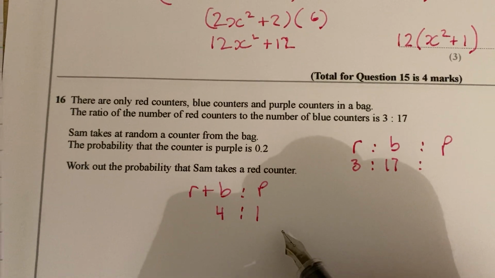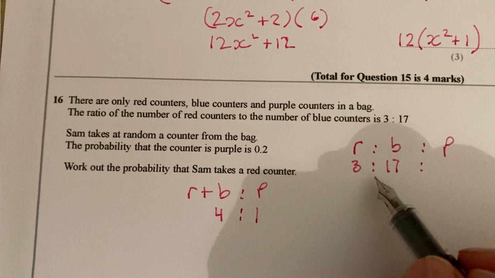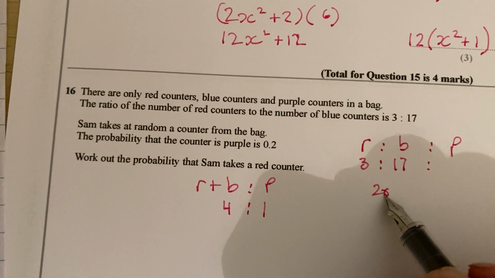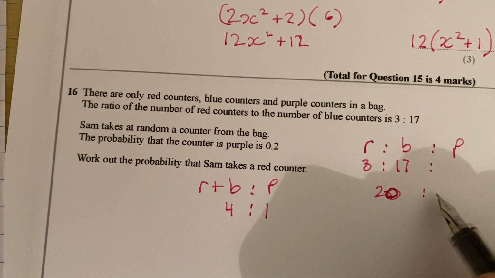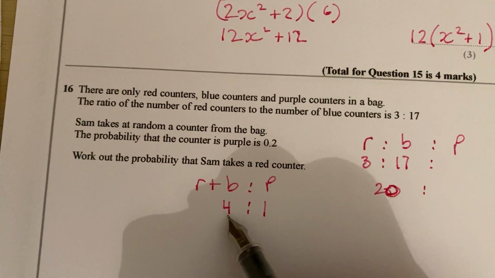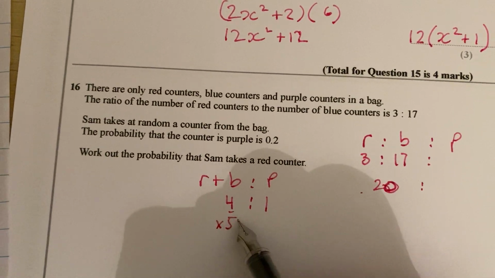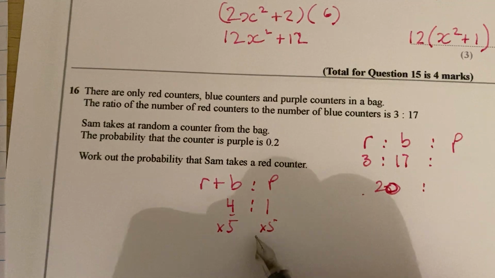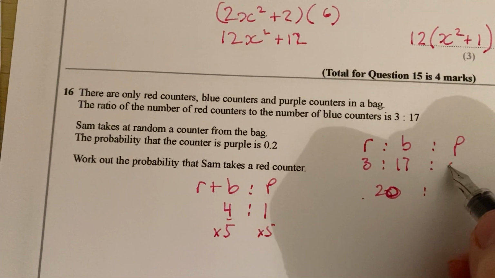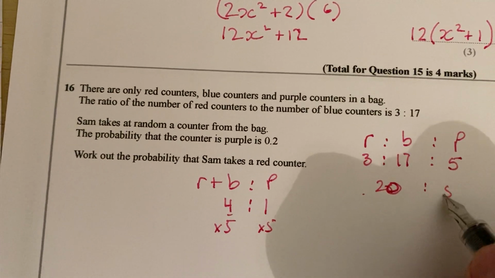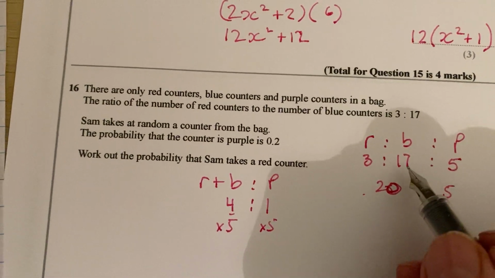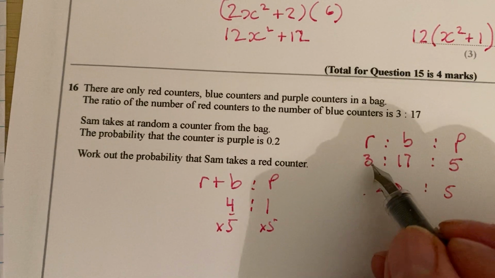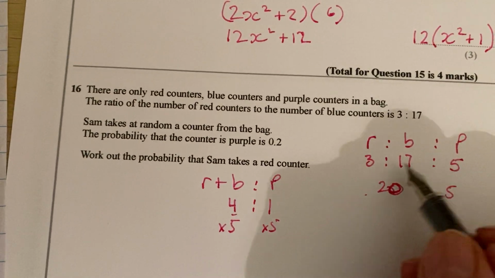So what I can then say is, okay, add that together, that makes 20. So it's 20 to something. And to go from 4 to 20, I'm going to times by 5. So I'm going to times that by 5 to keep it all in line. So therefore, I know that there are 5 purples to 17 blue to 3 red. So now I've got all my parts.